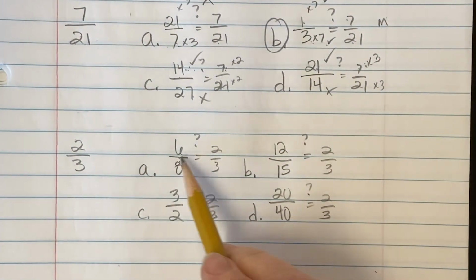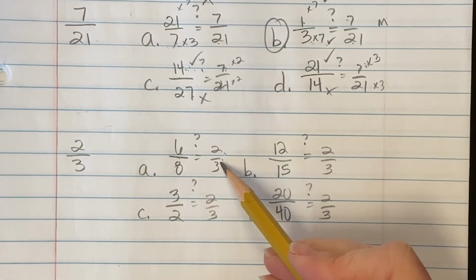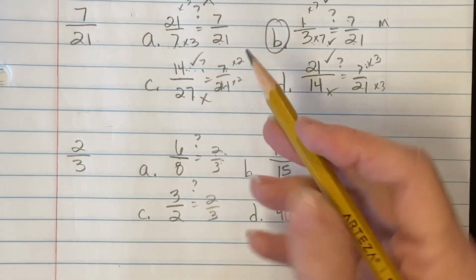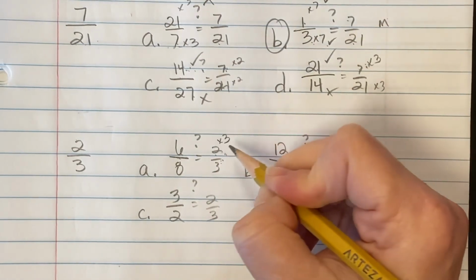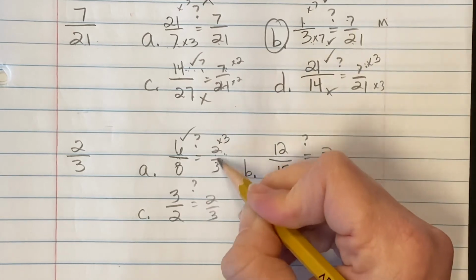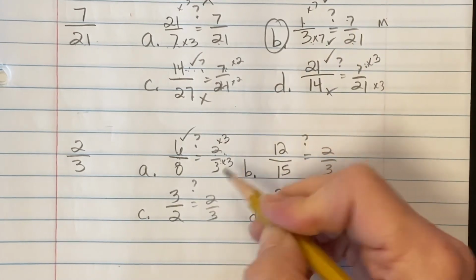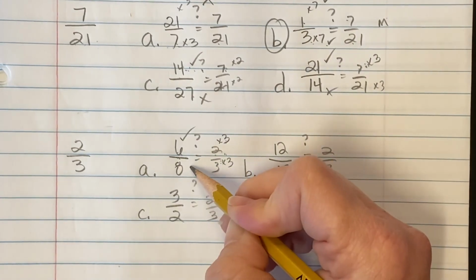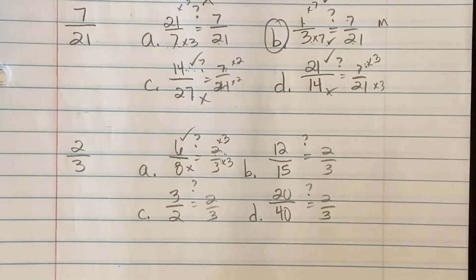I like to go from the smaller side. So in this case, 2 is smaller than 6. Can 2 become 6? Yes, times 3. 2 times 3 is 6. Check. If I do it to the numerator, I have to do it to the denominator. 3 times 3 is not 8, it's 9. So no, that one doesn't work.